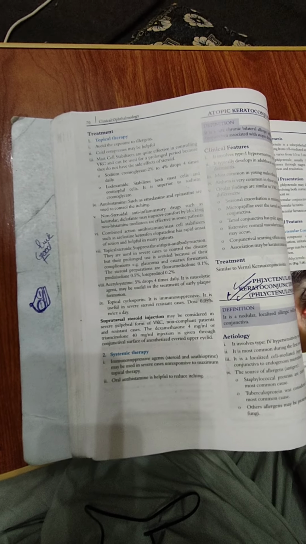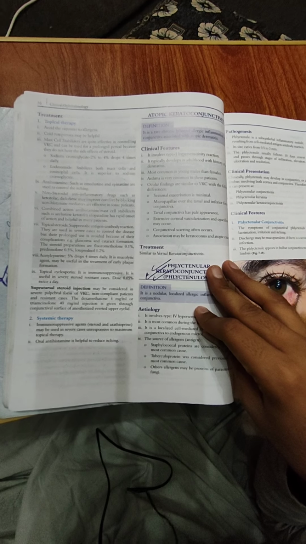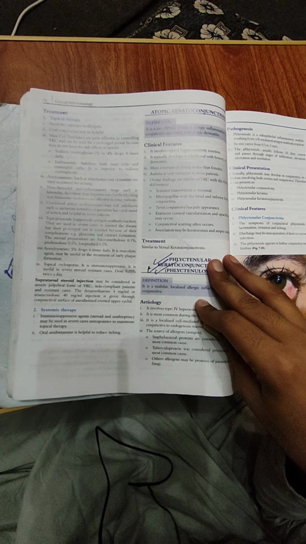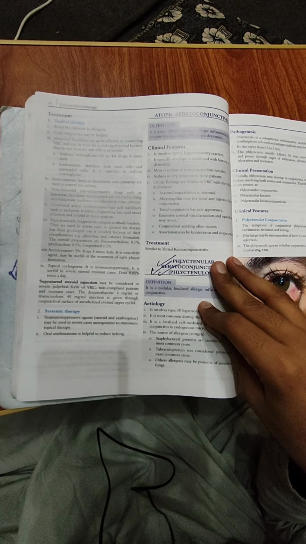Treatment: avoid the exposure to allergen. Cold compress may be helpful. Mast cell stabilizers are quite effective in controlling the VKC and can be used for a long period because they do not have the side effects of steroid. Sodium cromoglycate 2% to 4% drops 4 times a day. Lodoxamide stabilizes both mast cells and eosinophils. It is superior to sodium cromoglycate.